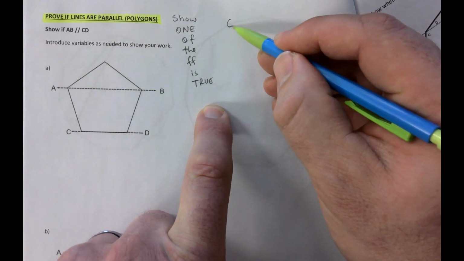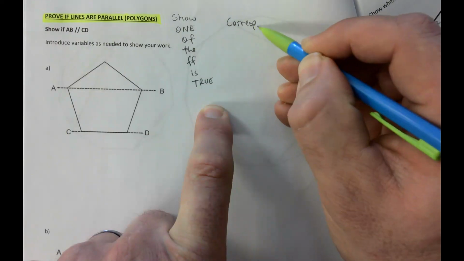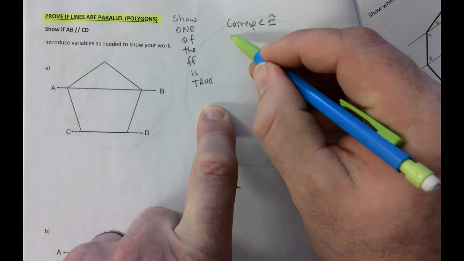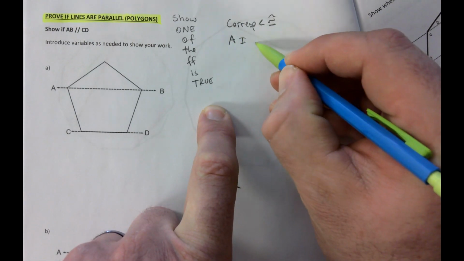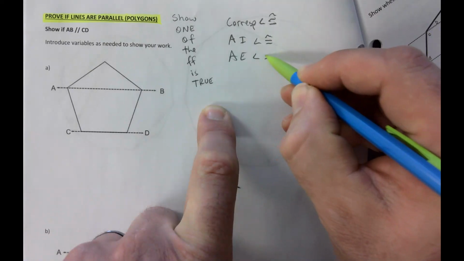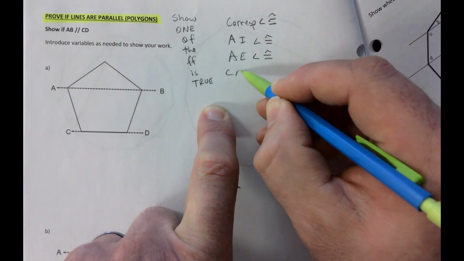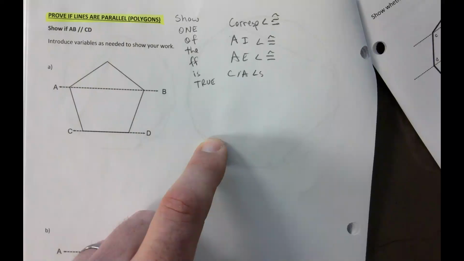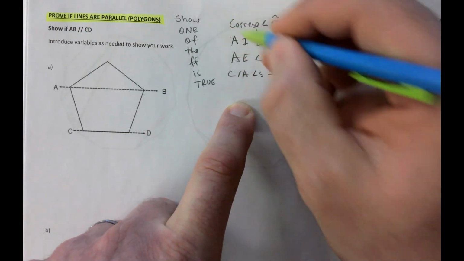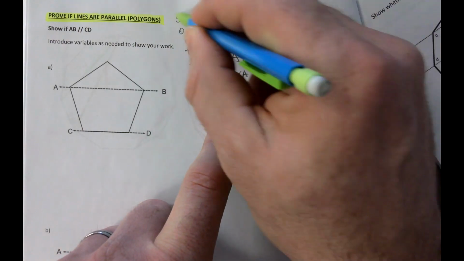So you gotta either show the corresponding angles are congruent, or that alternate interior angles are congruent, or that alternate exterior angles are congruent. CIA angles, consecutive interior angles, are what? That's different about CIAs: they add to 180, right? Don't forget that. So that's basically nothing changes. However, I'm going to focus in on this one here.